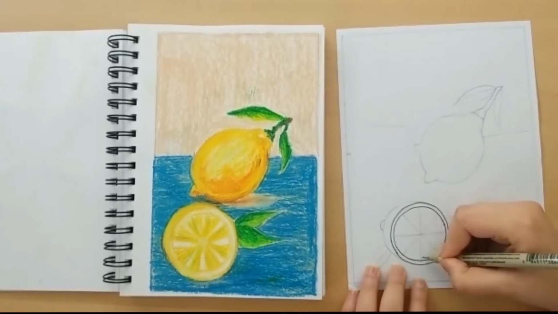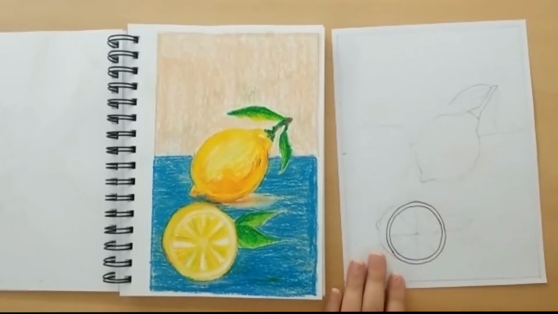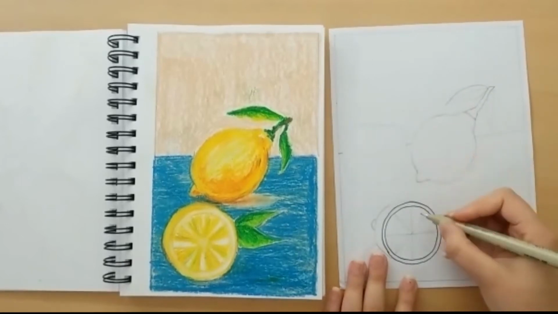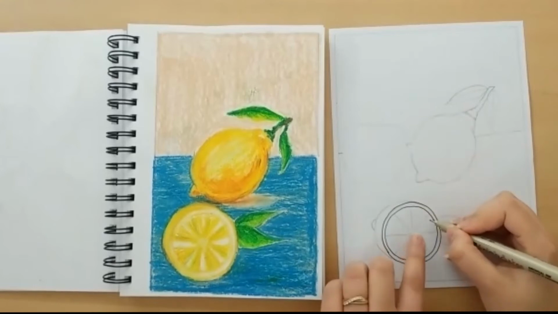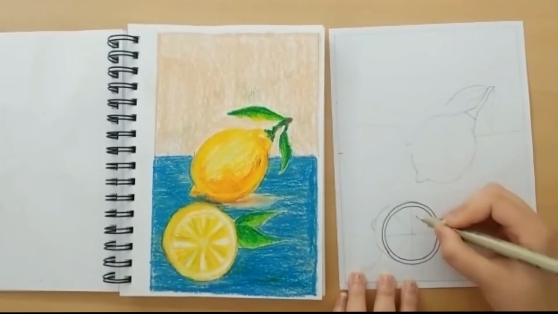Now we have divided this lemon into so many sections with a cross and a plus. But we are not going to draw exactly what we did. You see there is a structure like a V. Because we drew it with a line, we have got a structure like a V over here.